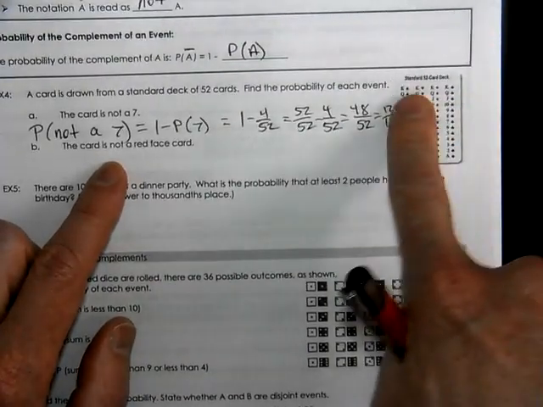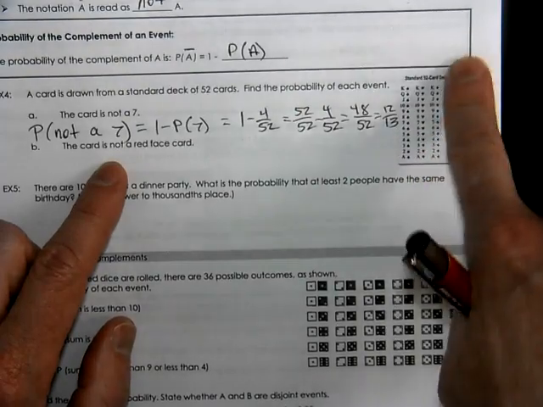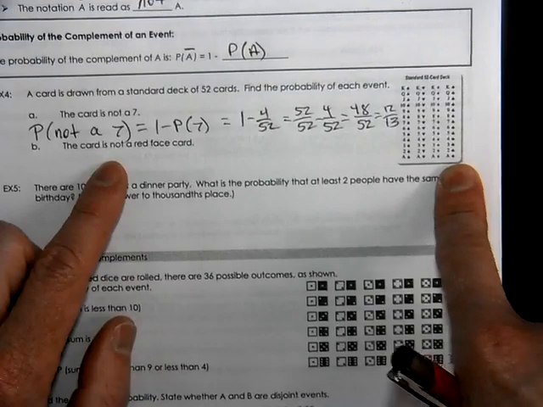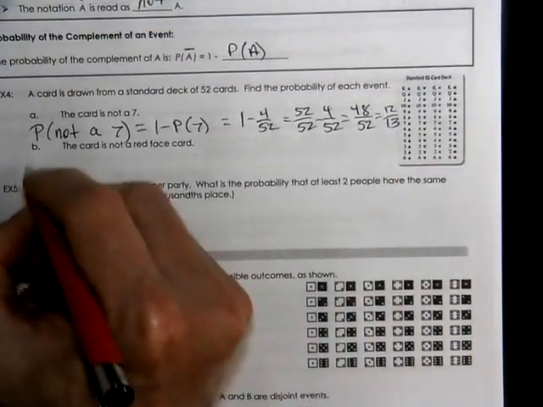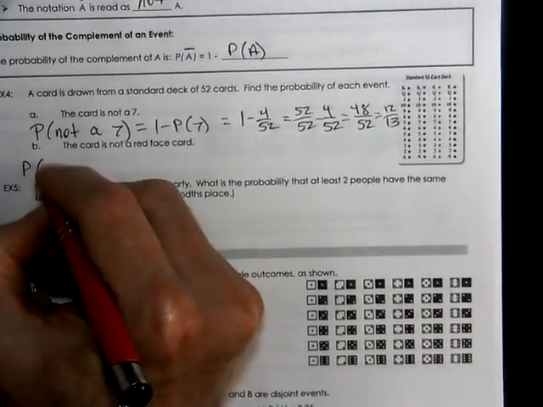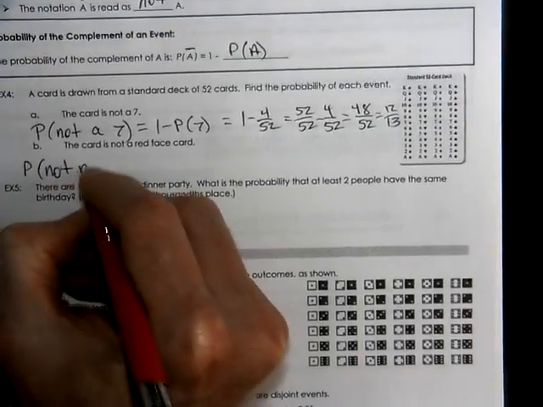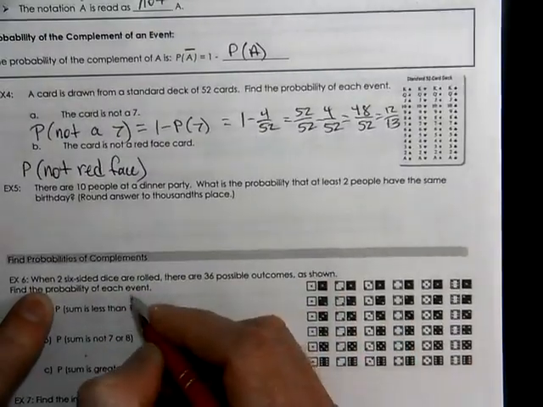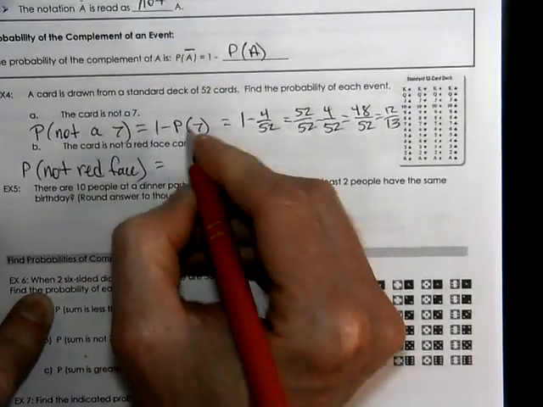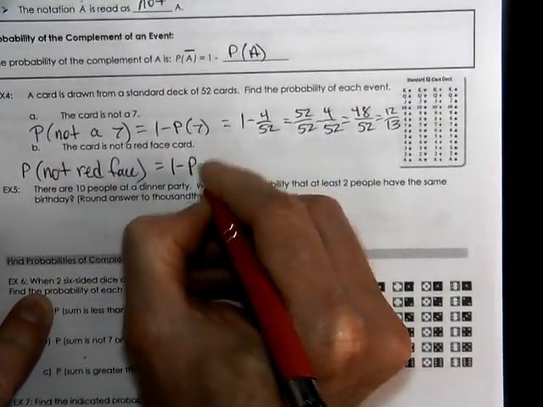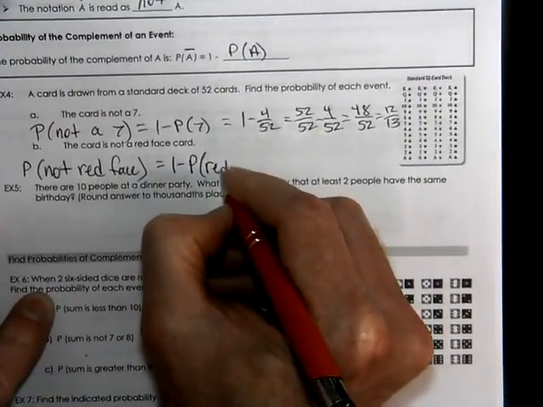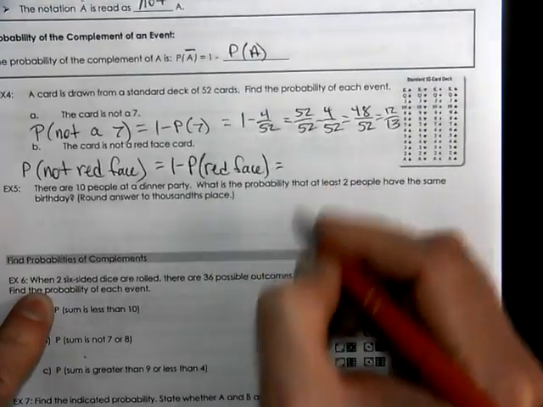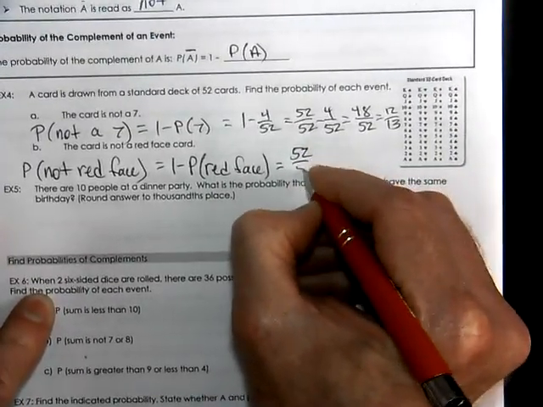Somewhat reasonable because the number is not infinite. Or it's not a whole bunch. It's only 52 cards to worry about. But naturally, many of you are going to say the probability of not a red face card is going to be 1 minus the probability of a red face card, which is 52 out of 52.